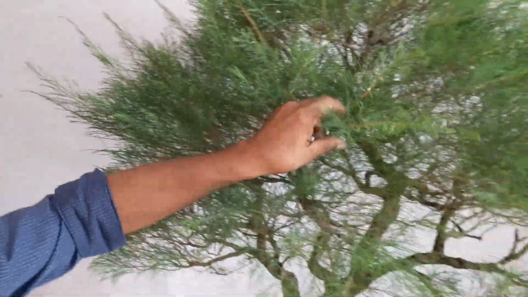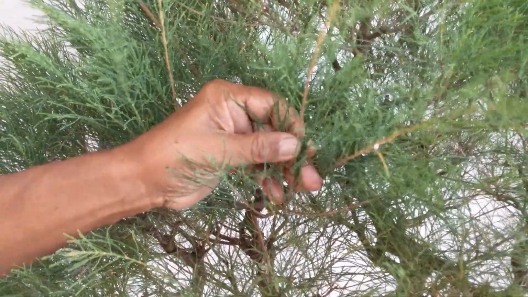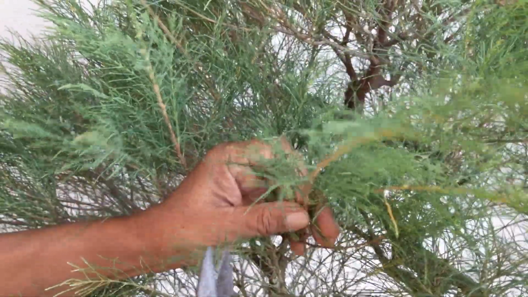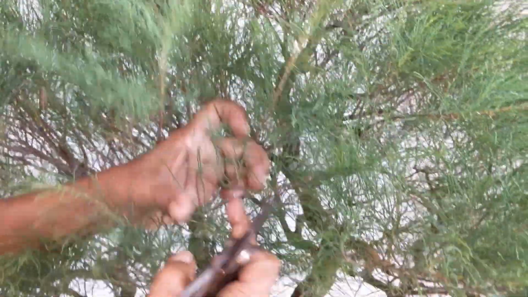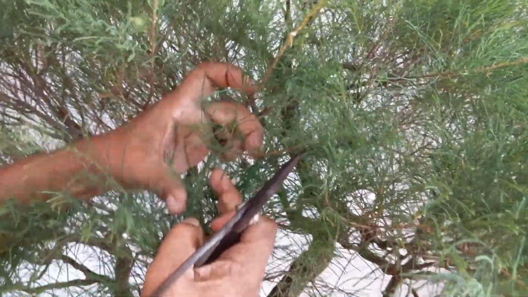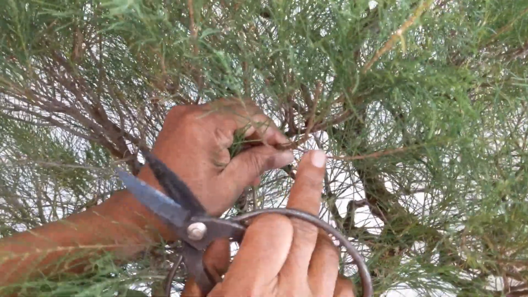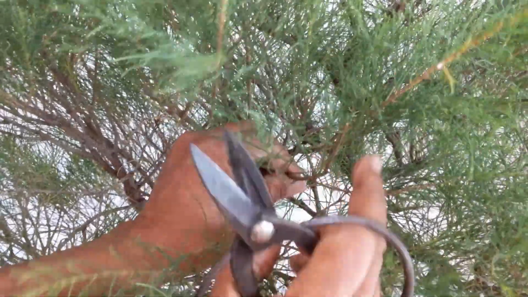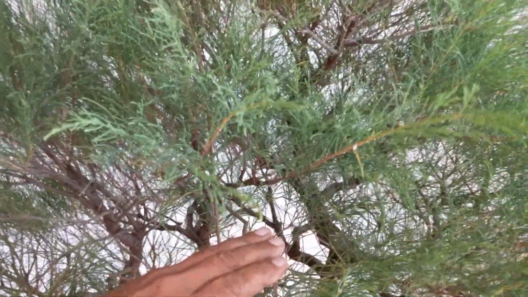Before that you have to grow it up to this thickness. This thickness is very important. If you cut a branch after obtaining its thickness to this level, then it will produce a lot of small branches. You see there are 3 branches. You can see 1, 2, 3. This will also produce like this. In this way you can increase the ramification in this Casuarina.